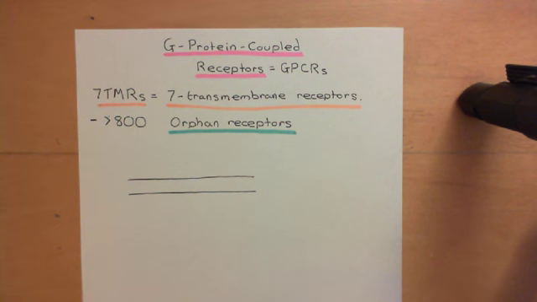Contrast that to, for instance, the ligand-gated ion channels, which are also a major example of receptors in pharmacology. Those are generally multi-subunit complexes that form the ion channel, which will open in response to a ligand. So G protein coupled receptors are very simple in that they are just one polypeptide, and that can function to transmit an extracellular signal into an intracellular signal on its own.